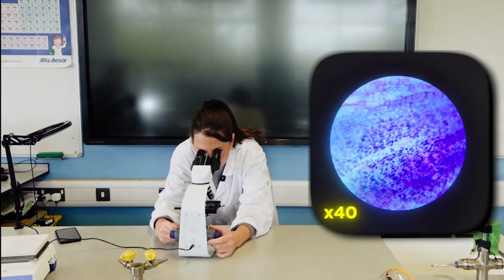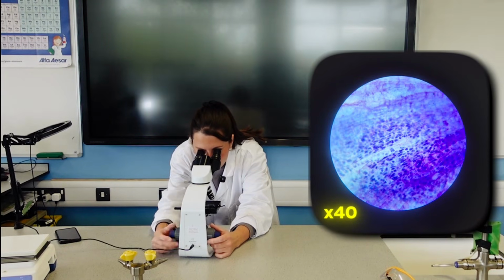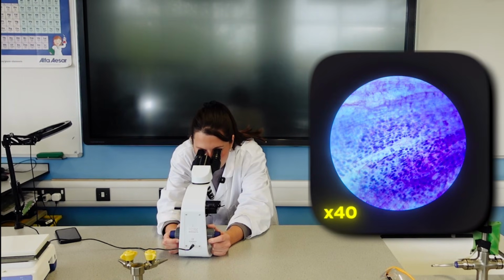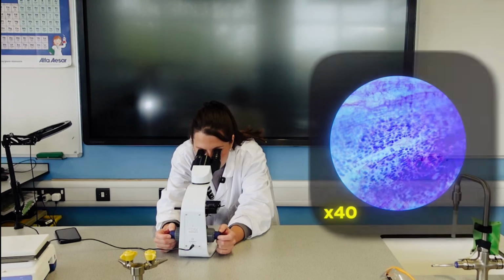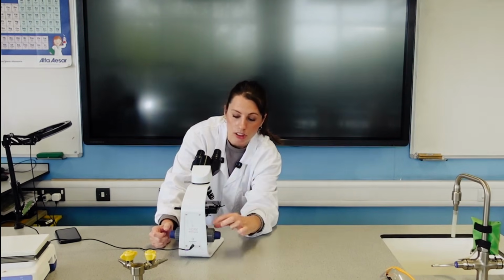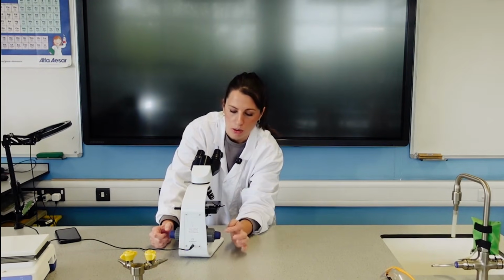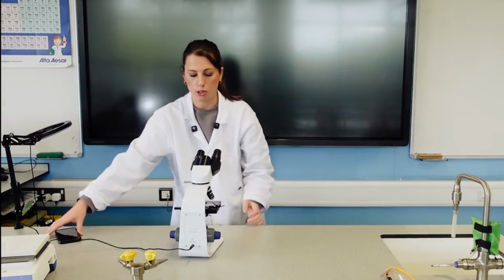I'm just going to move it around. Okay, I think I can actually see some already. It might be in stages of mitosis. I'm just going to adjust the focus and then take a photo so you can see what I'm seeing. Now at this point, it's worth noting, and just to tell the students, because you're now at such a high magnification, even the slightest change to your focus dials can very quickly make it go out of focus. So you want to be using the fine focus, not the coarse one at this stage.